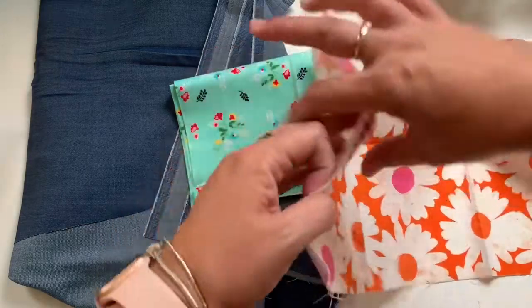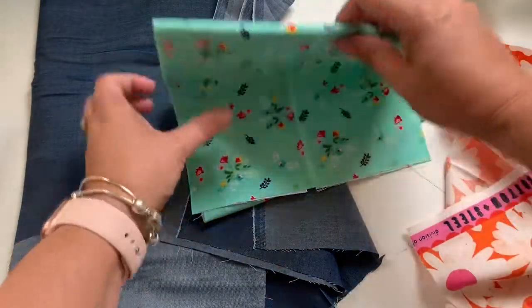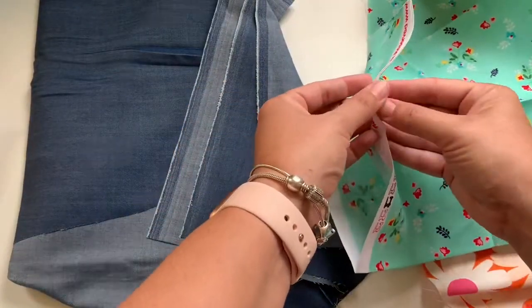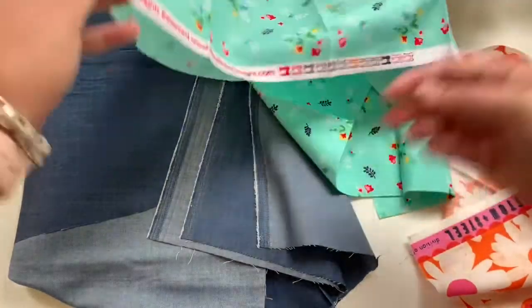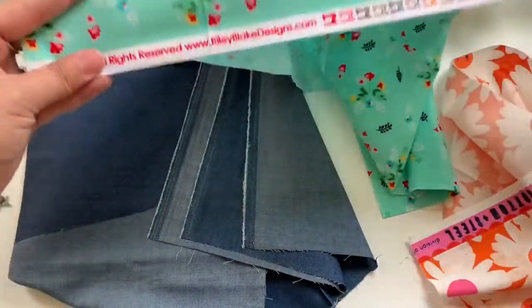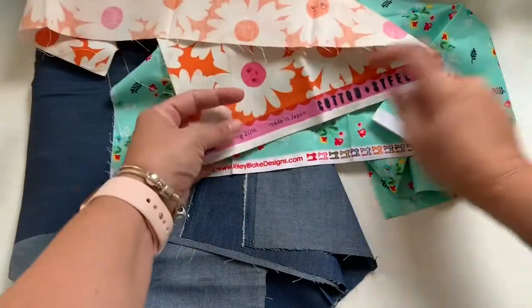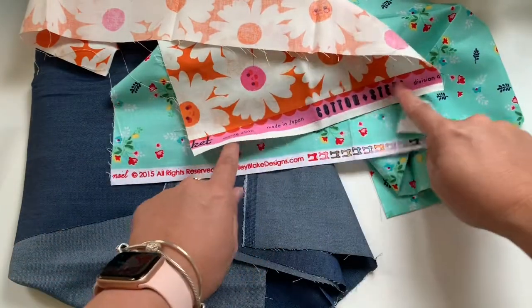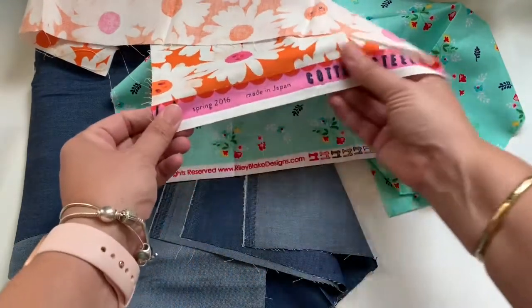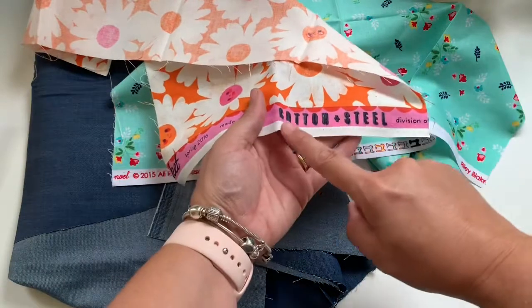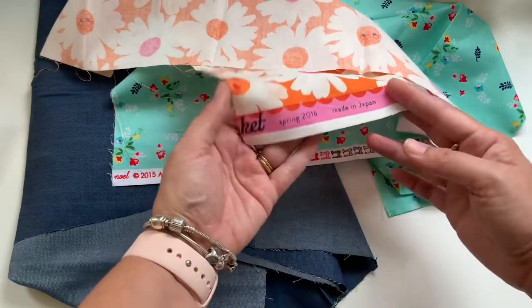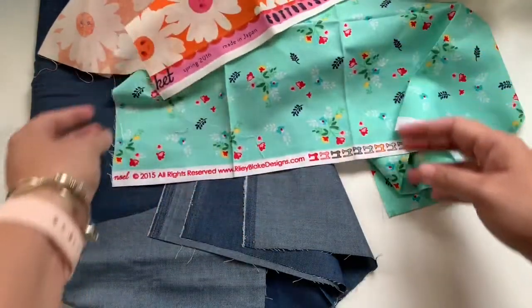All right, so I've got a couple of examples here, and each one of these selvages are slightly different. So these two are very obvious selvages. They've got some different printing on the side. You can see things like the people that produced the fabric, where it was made, and when it was made.